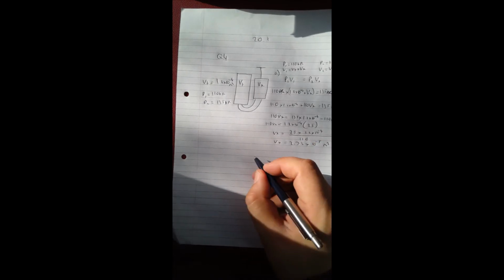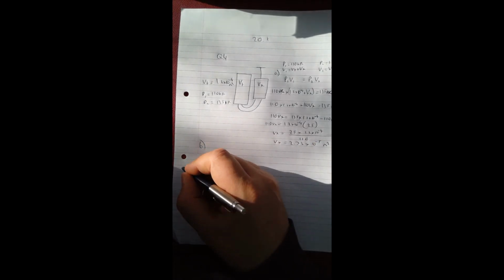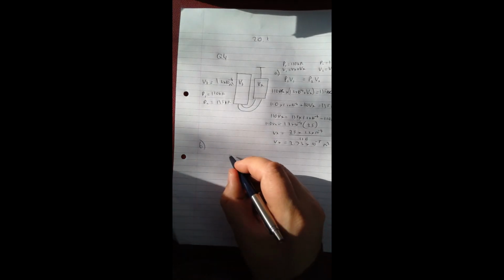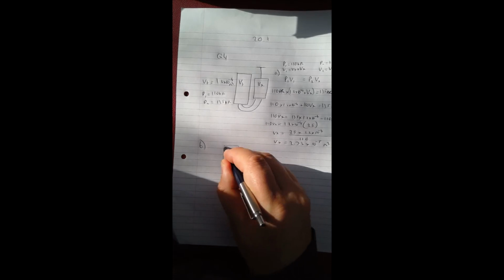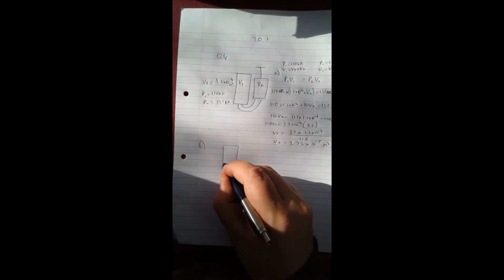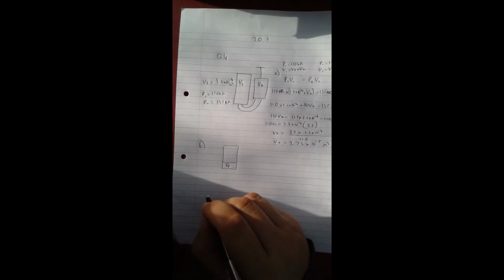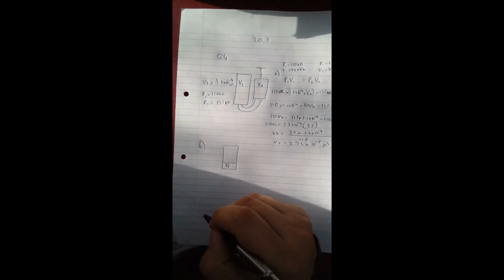Good. Okay, part B. Calculate the volume and the density of the powder. So in this case, we've now got here a powder here, and that's occupying, let's call that volume VP, volume of the powder. So now that no air can go into that volume.